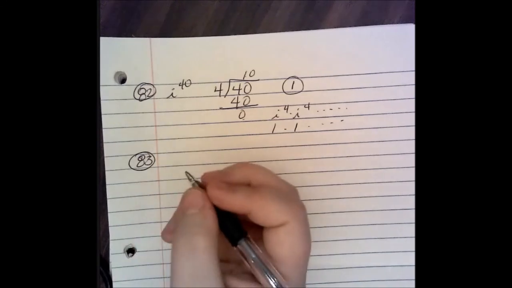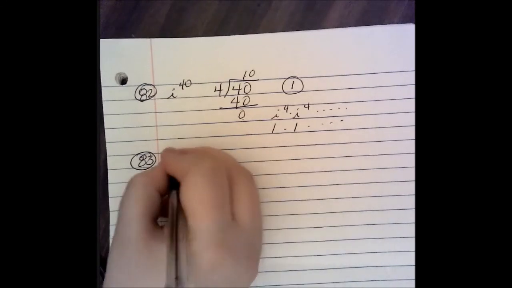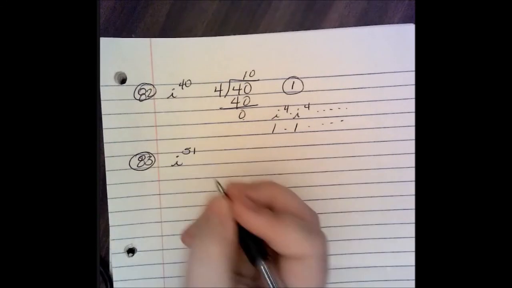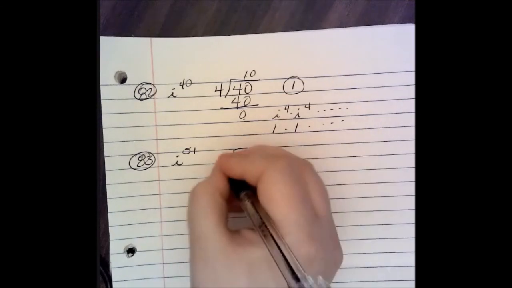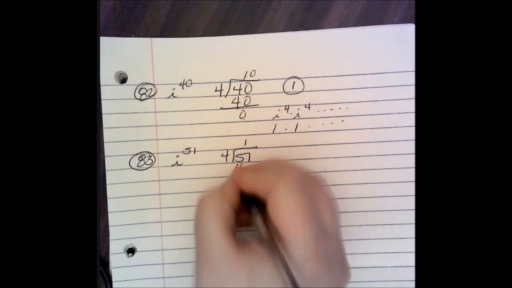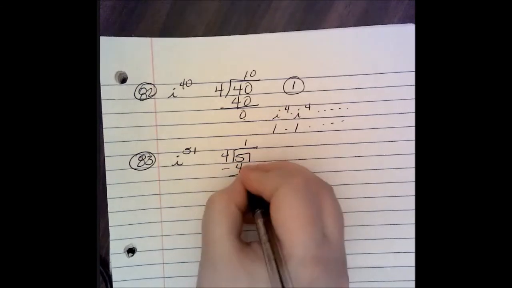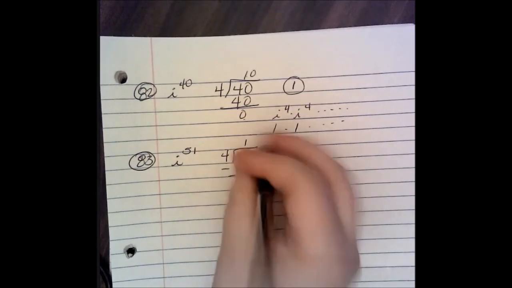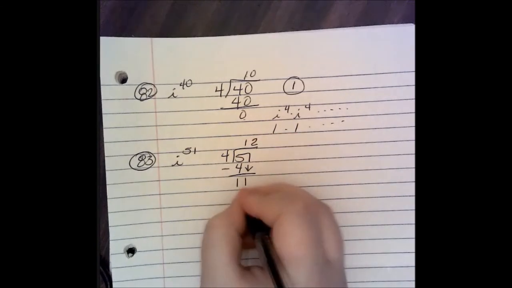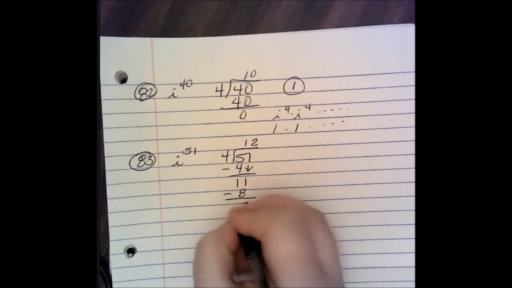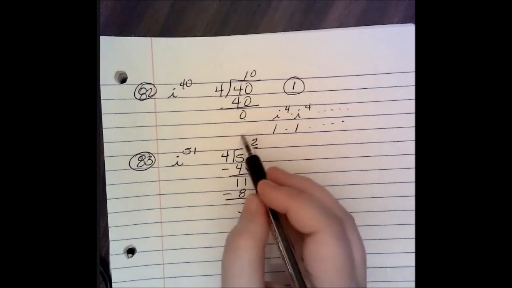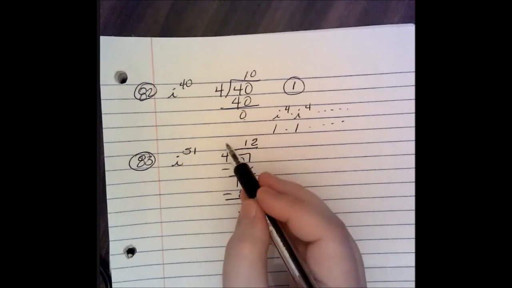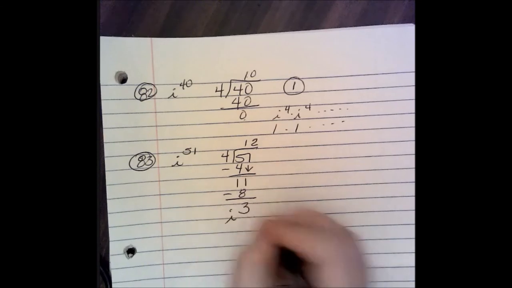Number 83, we have I to the 51. So we're going to take that 51 and divide it by 4. So on I to the 51, we would have written out I to the 4th 12 times, and we had a remainder of 3.